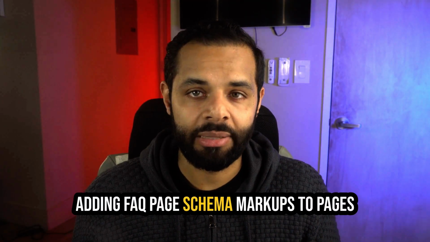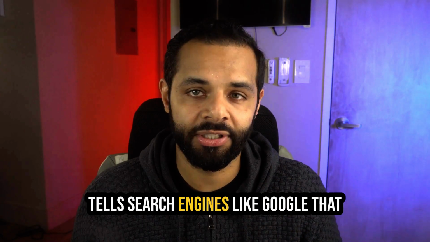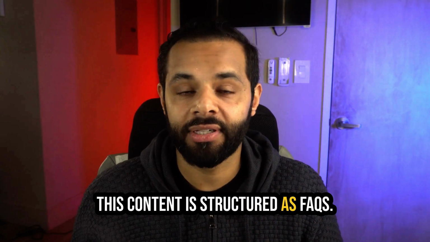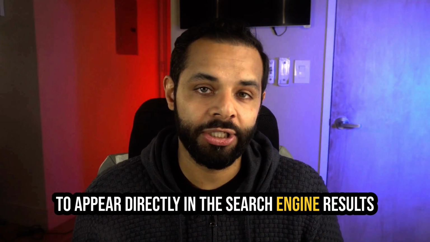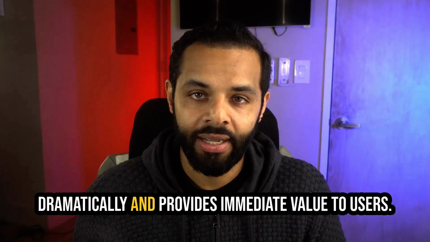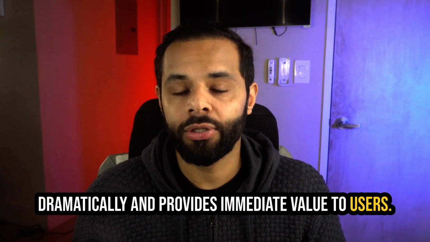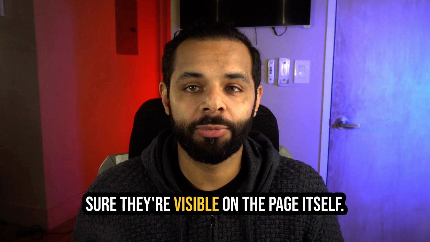Adding FAQ page schema markups to pages with a question-answer format explicitly tells search engines like Google that this content is structured as FAQs. This can make your questions and answers eligible to appear directly in the search engine results page as a rich snippet, which increases visibility dramatically and provides immediate value to users. Make sure the questions and answers are marked up with schema, and make sure they're visible on the page itself.